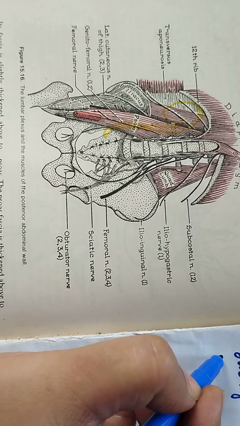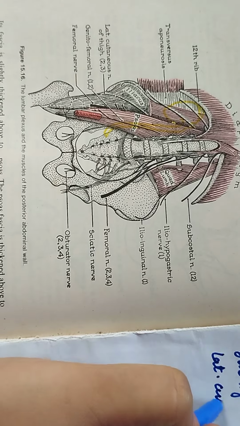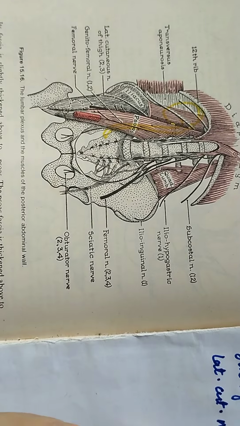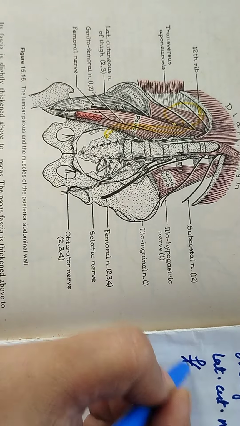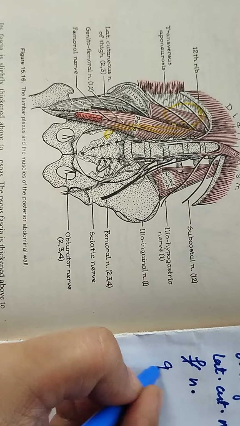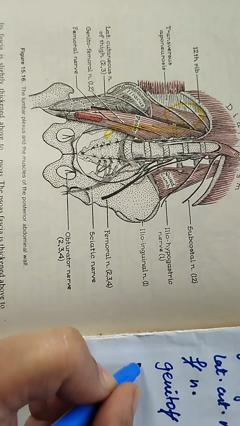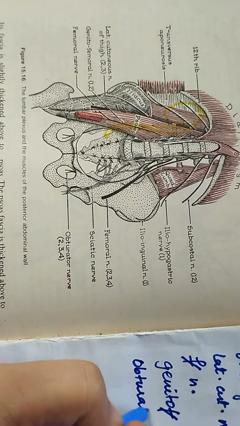the lateral cutaneous nerve of thigh, femoral nerve, genitofemoral nerve, and obturator nerve.